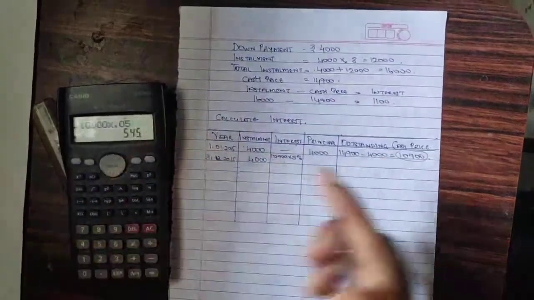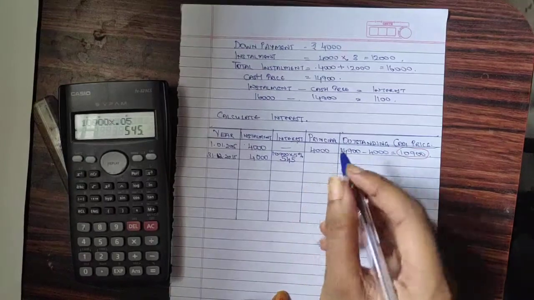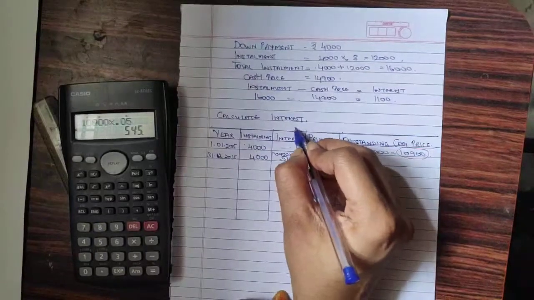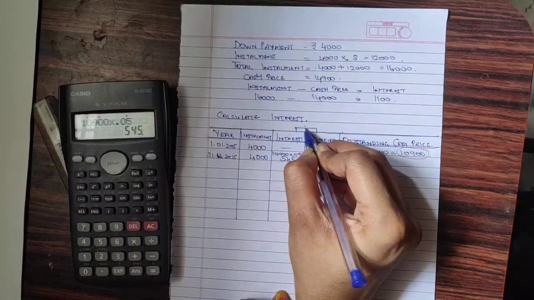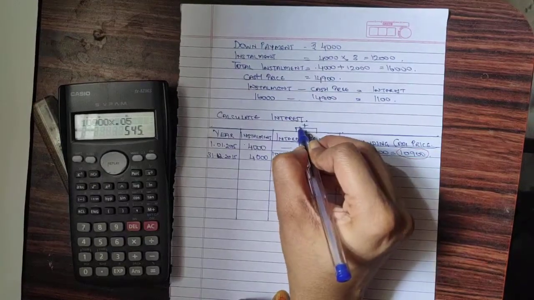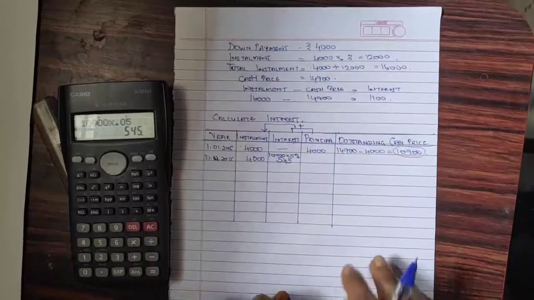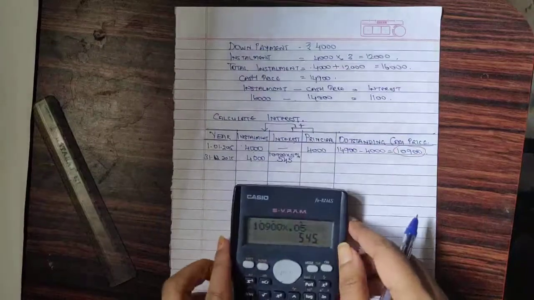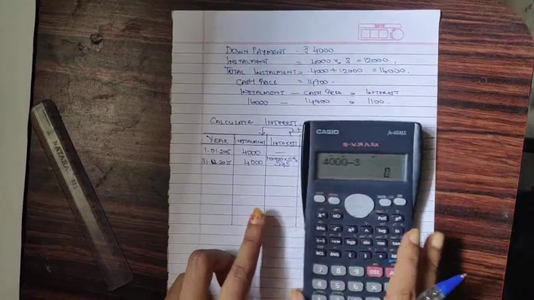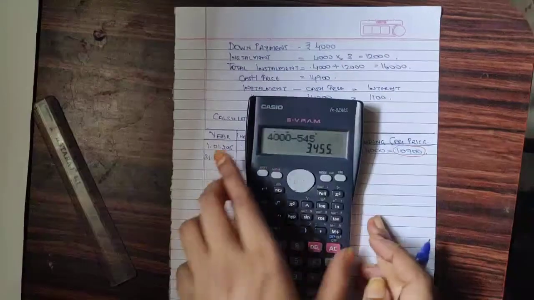So that is around 545. Then the principal amount: remember, the installment is equal to interest plus principal. So 4,000 minus 545 will give you 3,455.